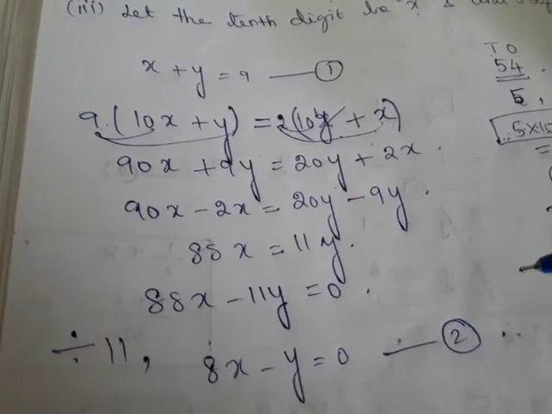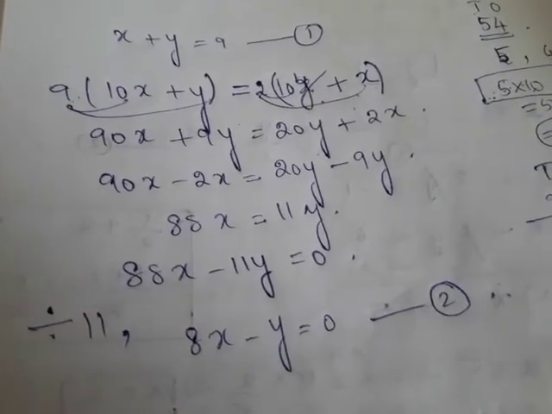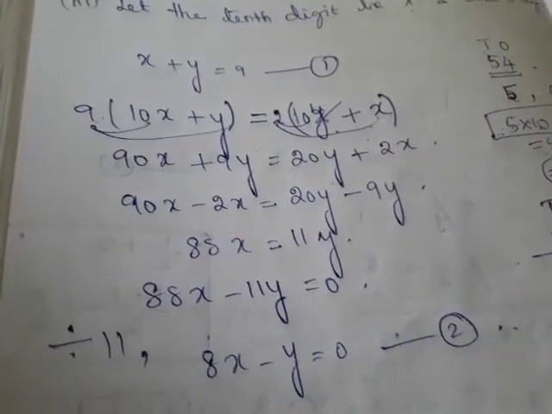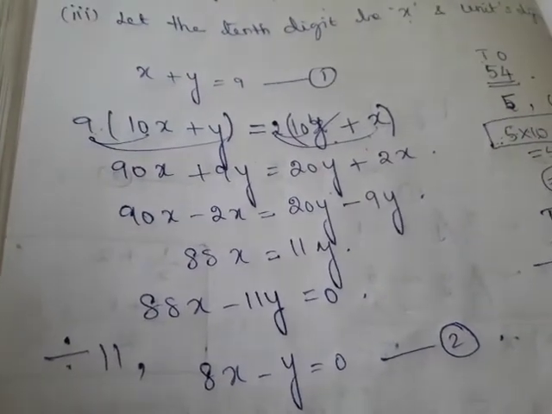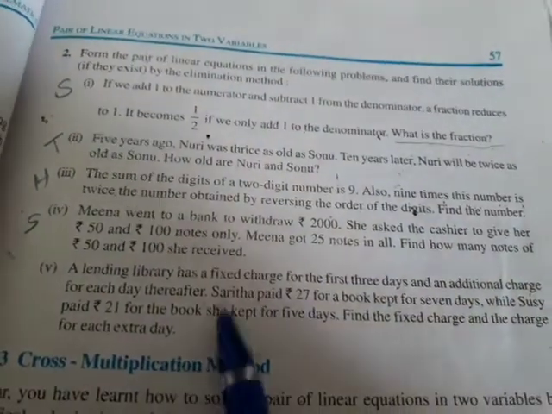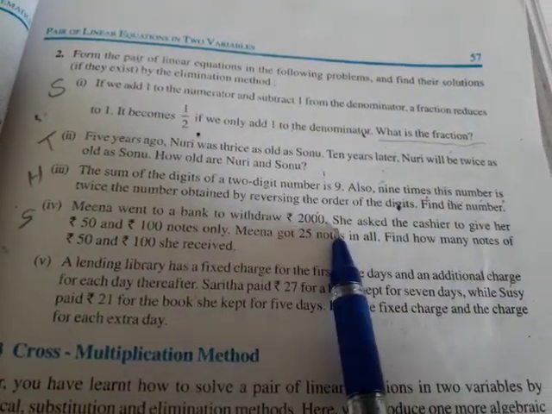After obtaining the equations, you know how to solve them by the elimination method. Hope you understood. Recall it again and again. If you have doubt, contact me. I'll explain you once again, right? Now let us see the fourth question. Meena went to a bank to withdraw rupees 2000.